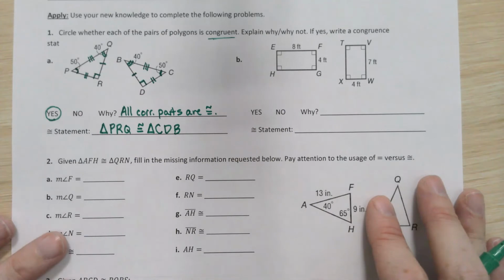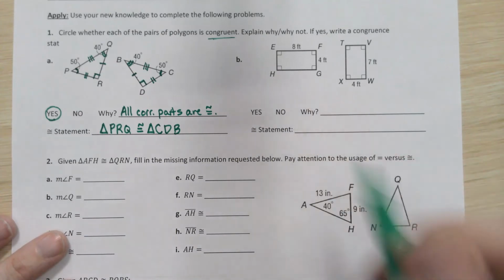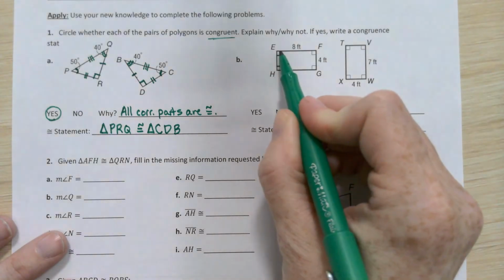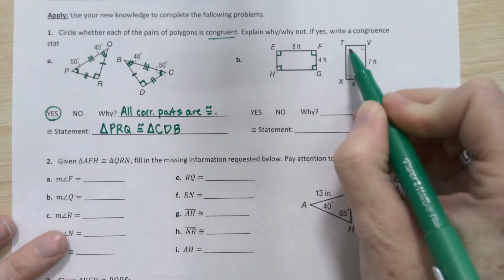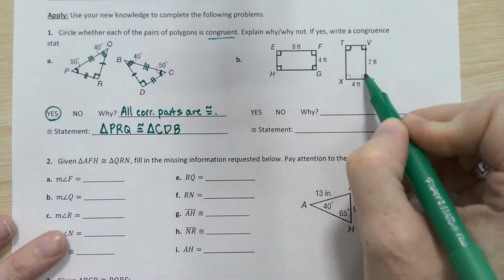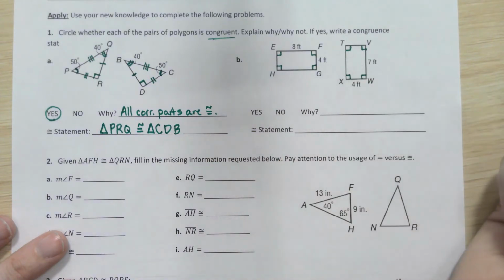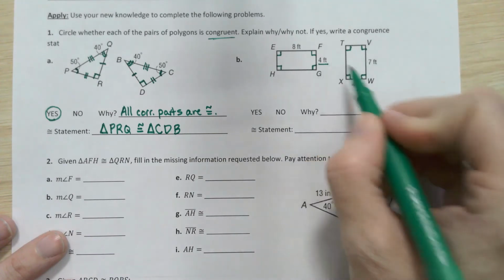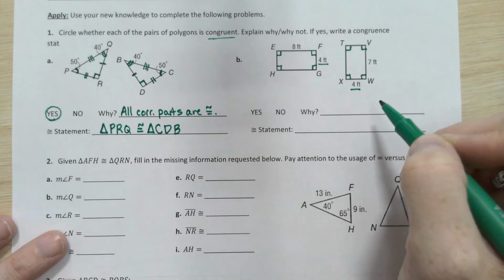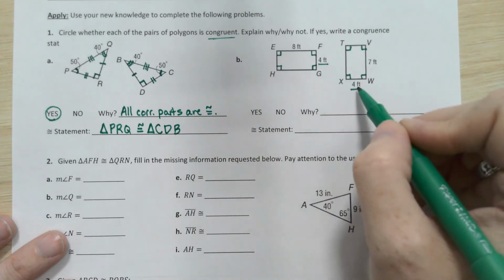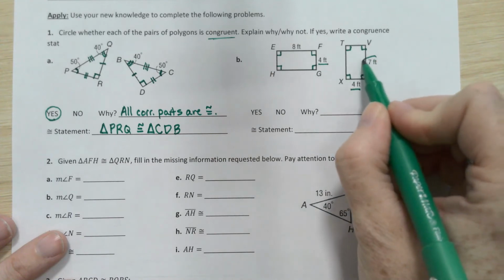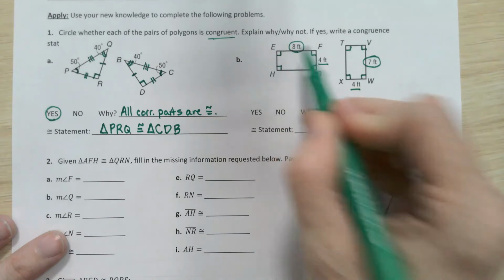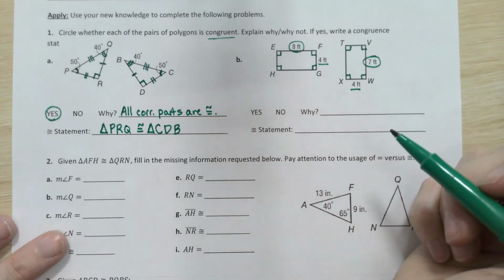Moving to the polygons in example B, I'm noticing right away that all of the angles have a corresponding congruent partner because every angle in the entire shape is 90 degrees. However, when I start to compare the sides, I'm noticing that some sides match. 4 feet and 4 feet have the same length, but other sides are different. 7 feet and 8 feet would not be congruent to each other.